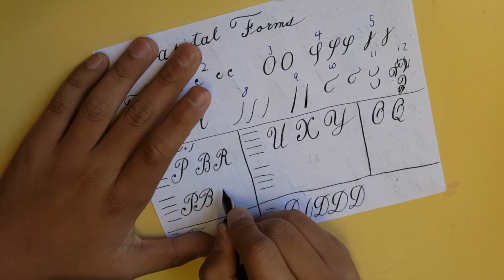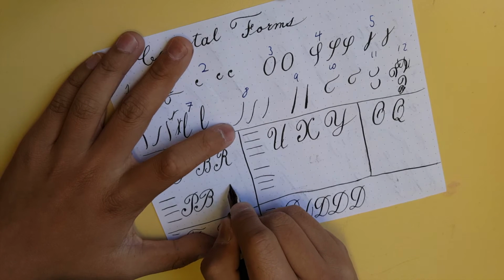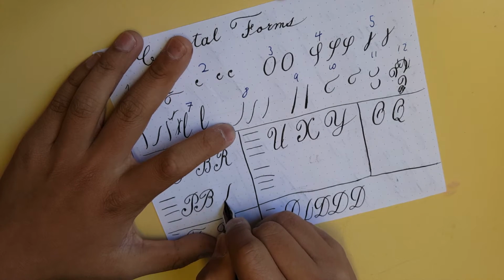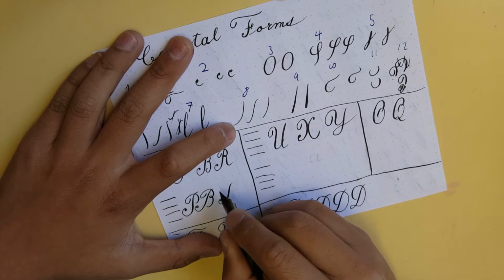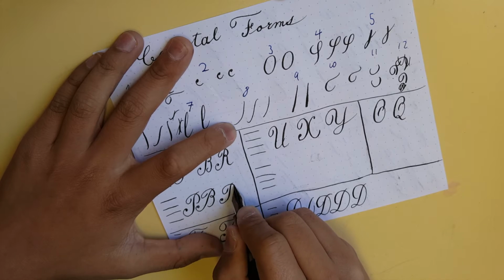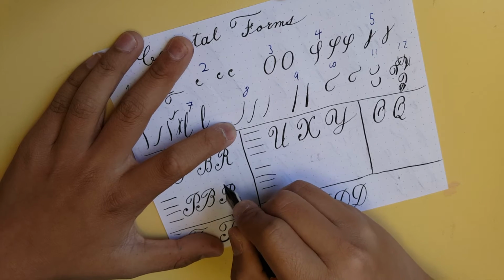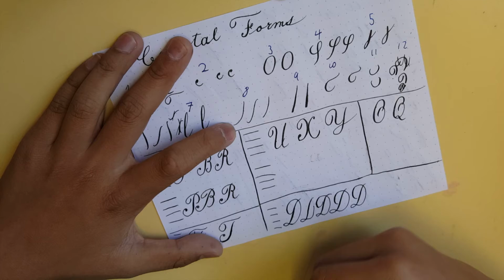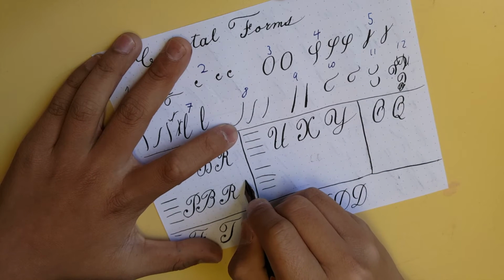The R, okay, the R, again, dollop of flourishing, and we get that, make sure that they're oval. Right, let's try that one more time.